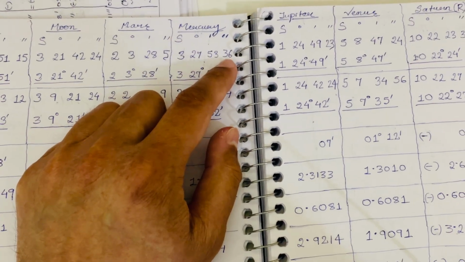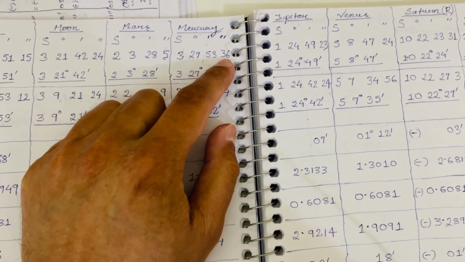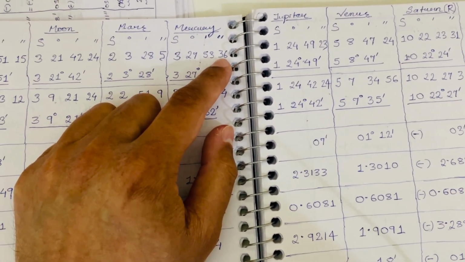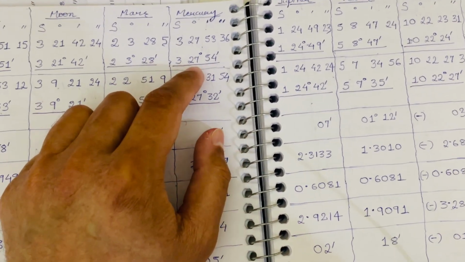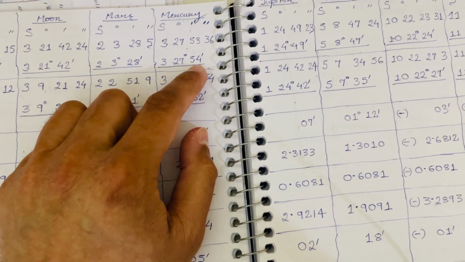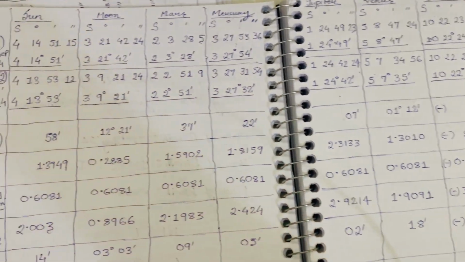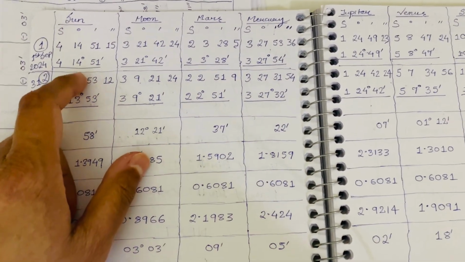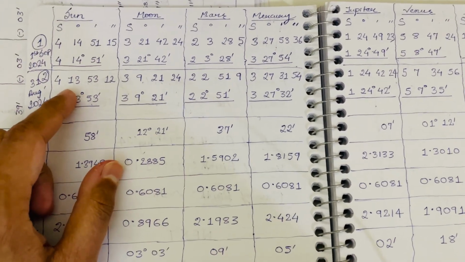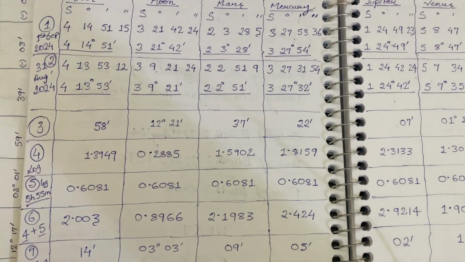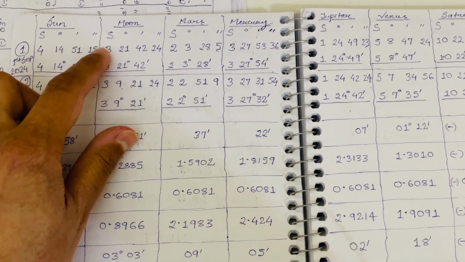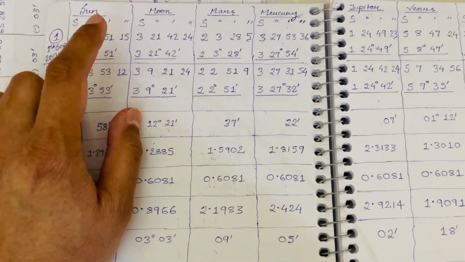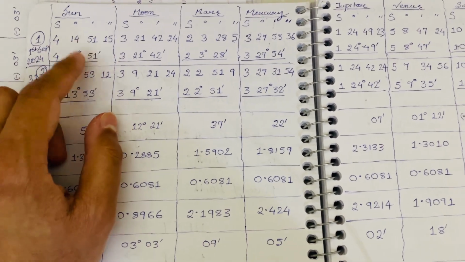Here the seconds value is greater than or equal to 30, so I can write this value as 3 signs past, 27 degrees and 54 minutes. This is the only thing I have done in this step when using the logarithm method. All the degrees, minutes and seconds I've converted into signs past, degrees and minutes only.